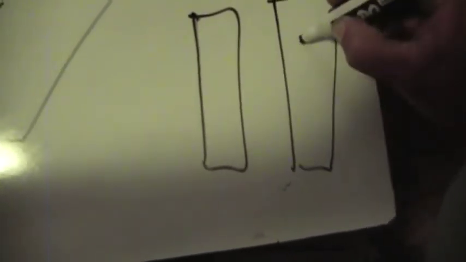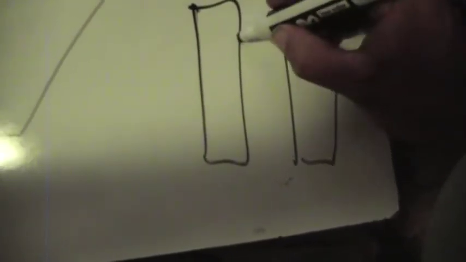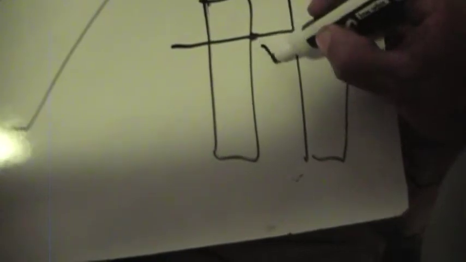Because back when we were at 90, remember, the distance from this pin to this pin along the rail is the gap X and then 6 inches. So as we close it, this can't change.